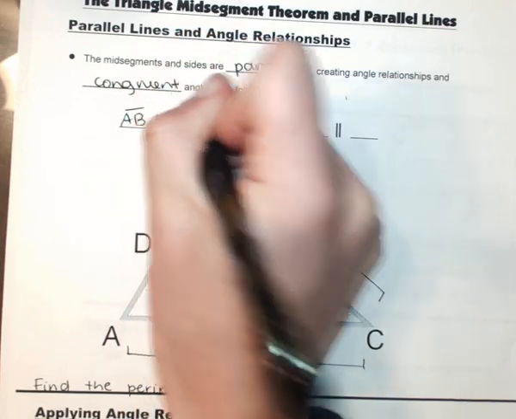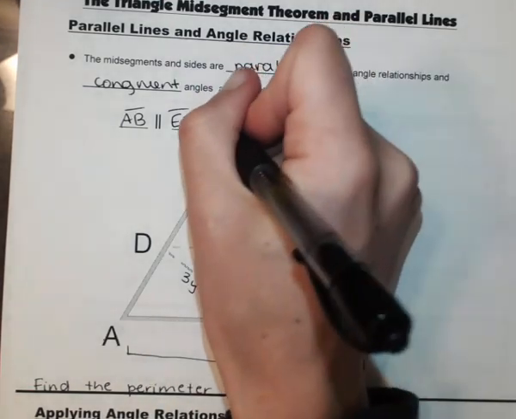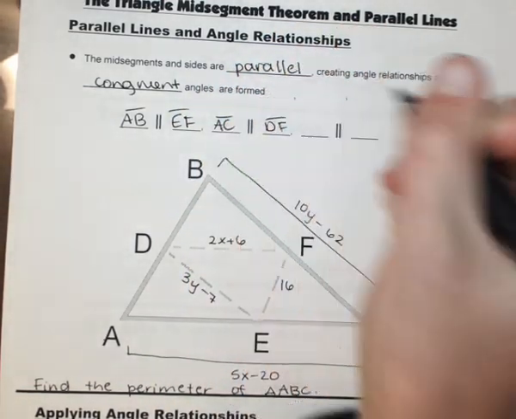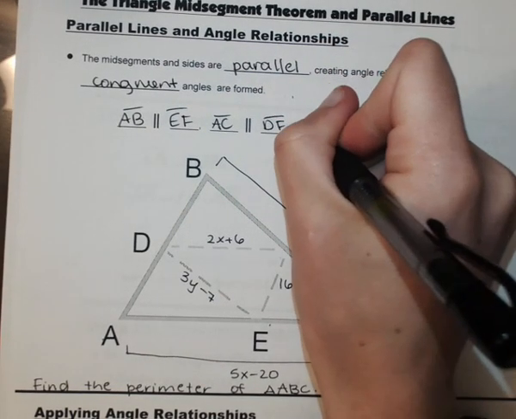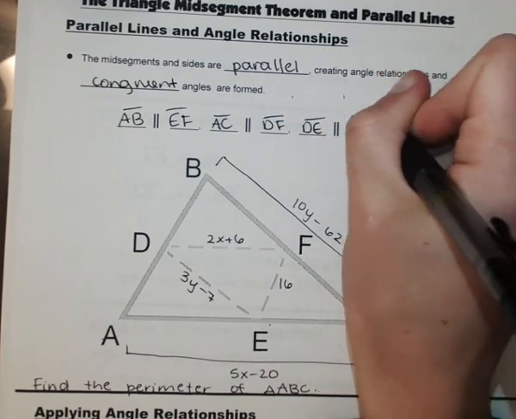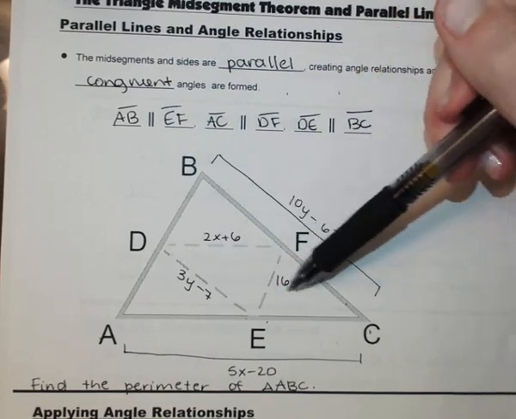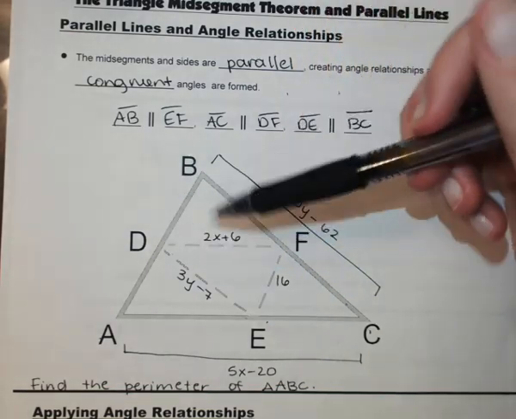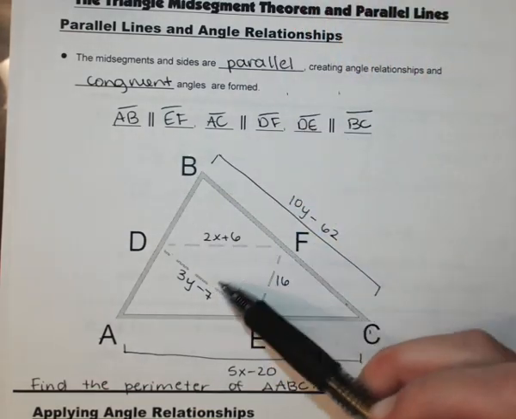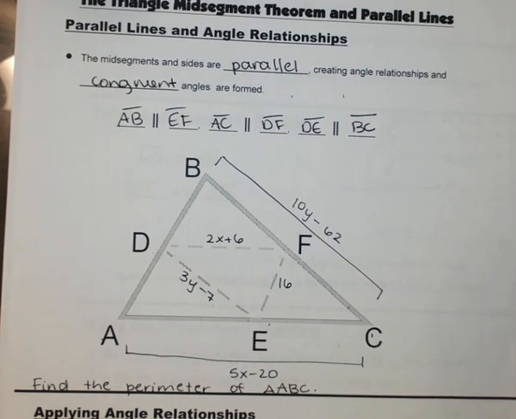It is good to know what is parallel to what. AC is parallel to DF. And last one, DE is parallel to BC. It's whichever base the midsegment is facing that is the line it's parallel to. Remember, parallel means across from each other, running, let's say, 6 inches apart, but they never cross or touch.